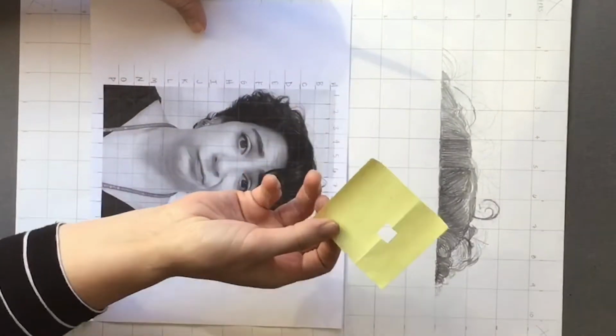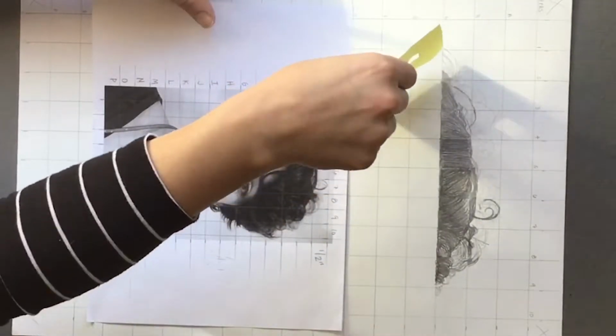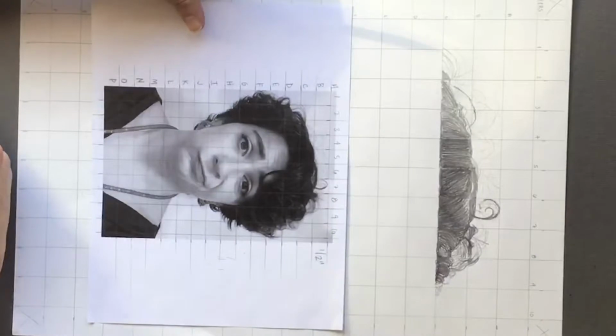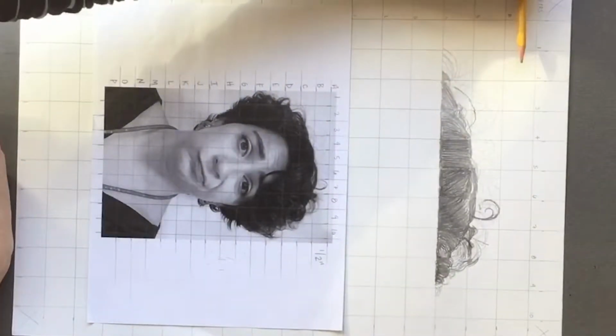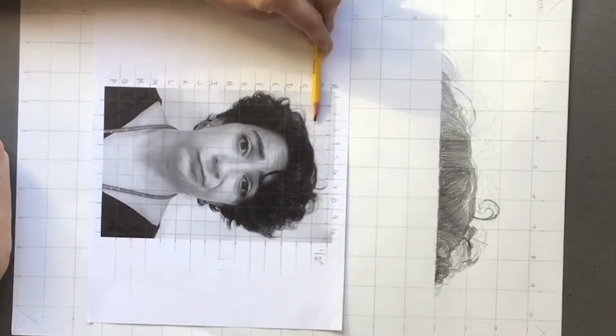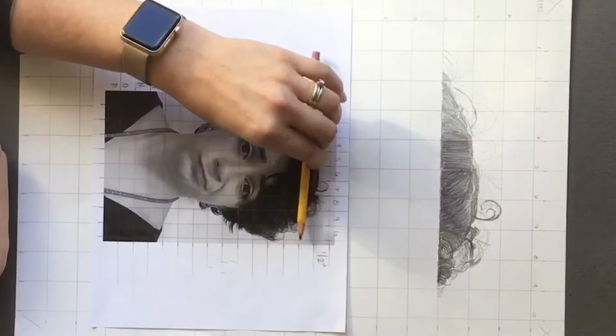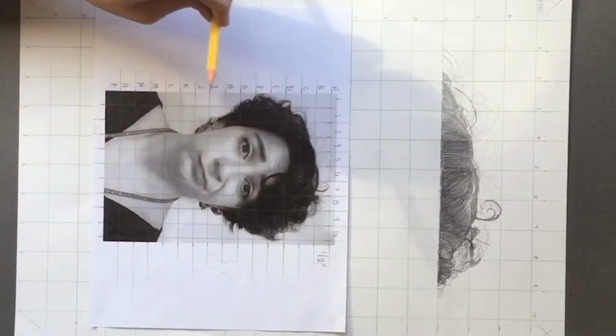So the numbers and the letters are so that you can correspond the correct squares on your big paper to your photograph. I've done row A, B, and C already. Row A is blank, row B has a little bit of wispy hairs, row C is where the full part of my hair starts.